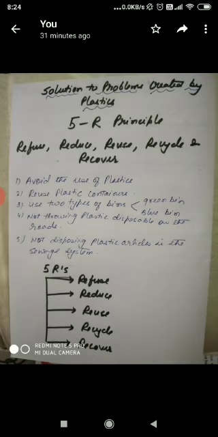So what are the different solutions? What are the solutions to the problems created by plastic? How can we solve the problem of plastics? The first is by following the 5 R's principle. So what are the 5 R's? Refuse, reduce, reuse, recycle and recover.